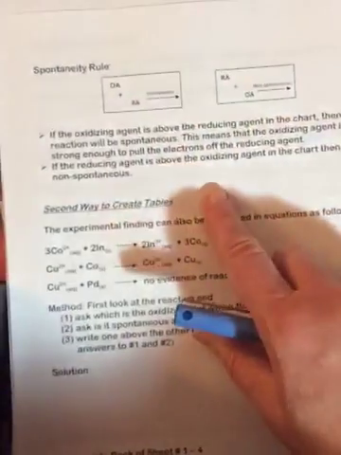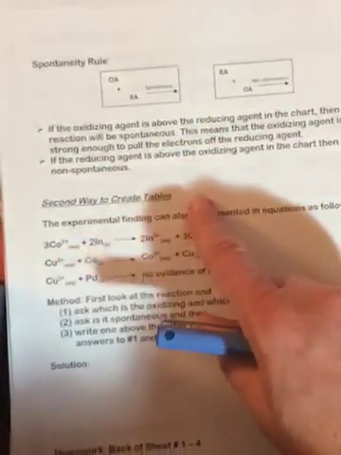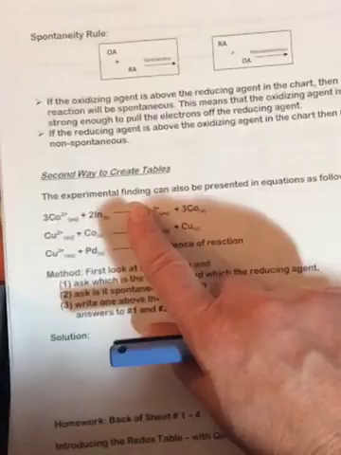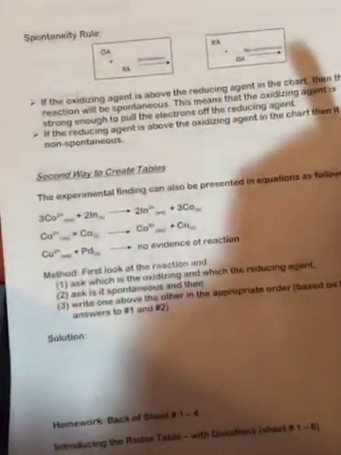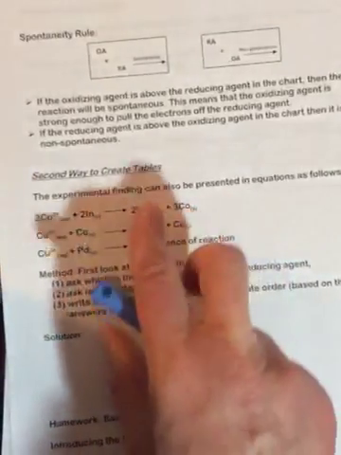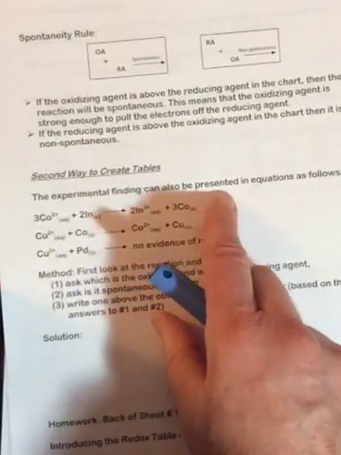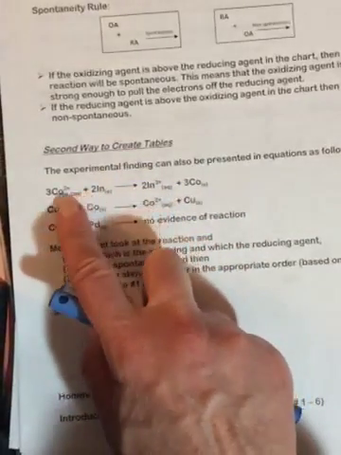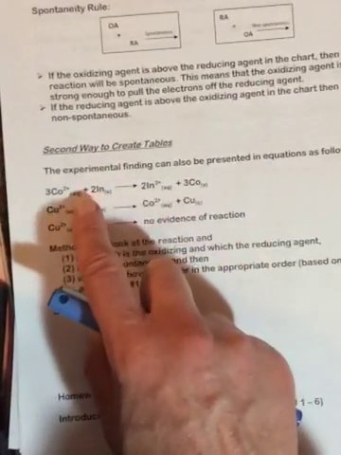Okay, so if you flip over, I think it's on the back side of the page we were working on, it says a second way to create a table. And it's still from experimental findings, it's just shown in a different way. So the experimental findings can also be represented in equations as follows. So you'll see we have equations here.